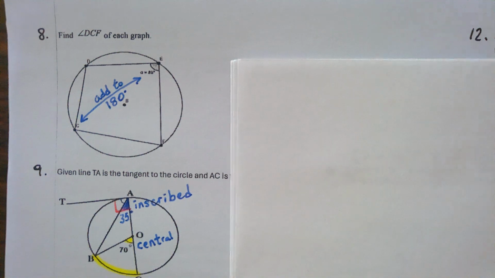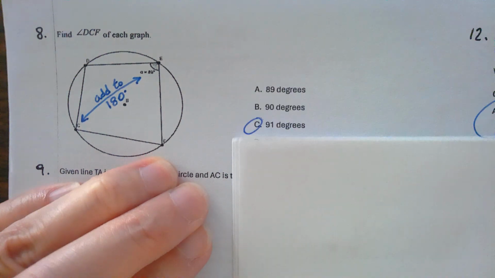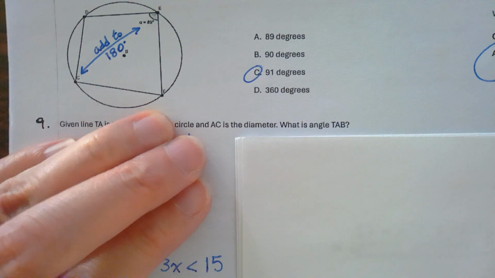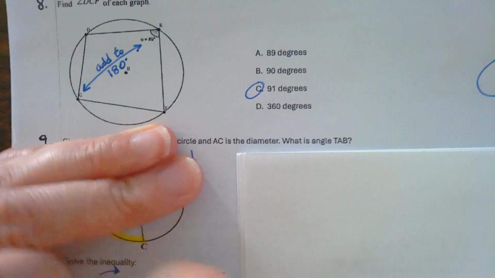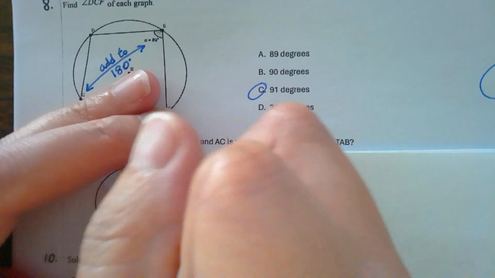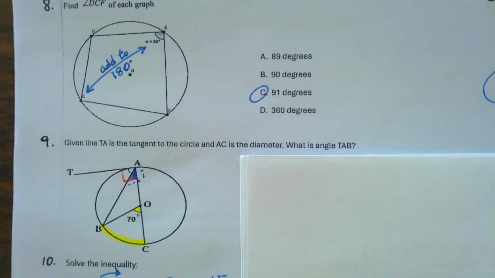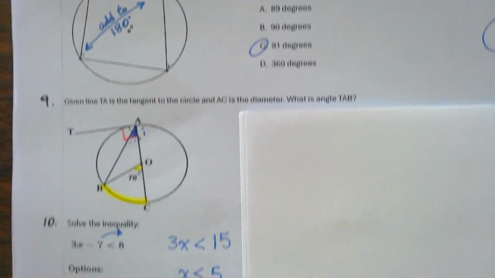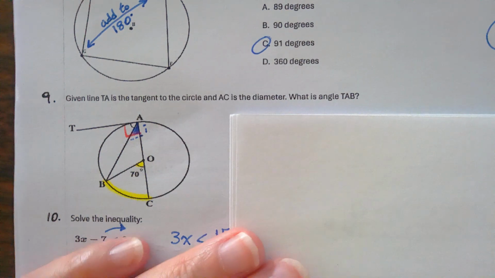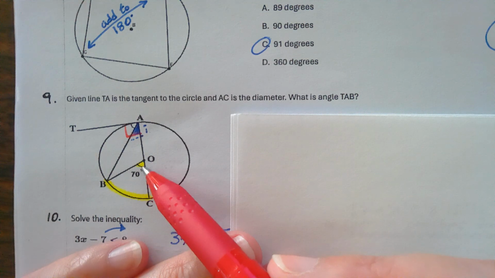I'm gonna keep asking you, Nathan, since you are turned around. So Nathan, I have this arc AB right here. What is this angle called?